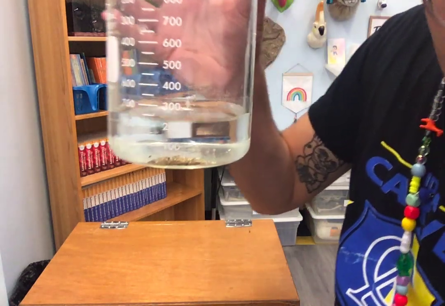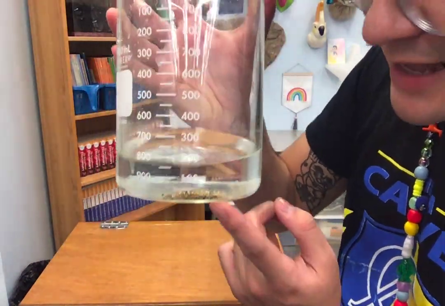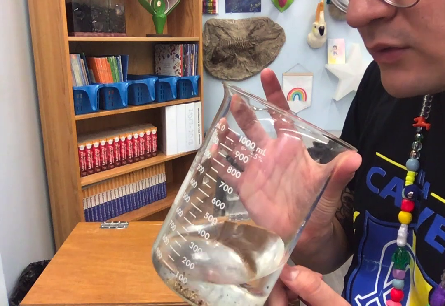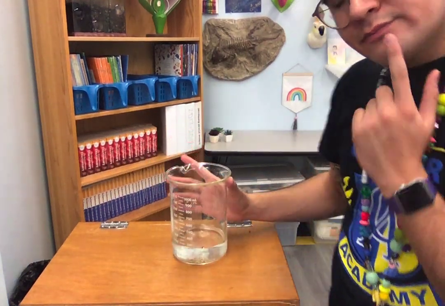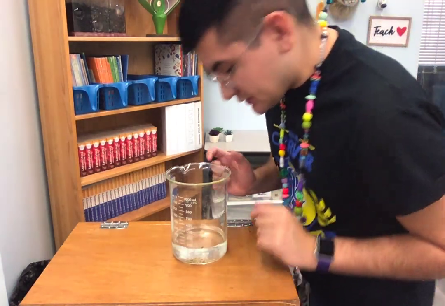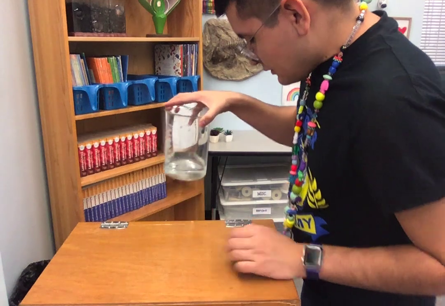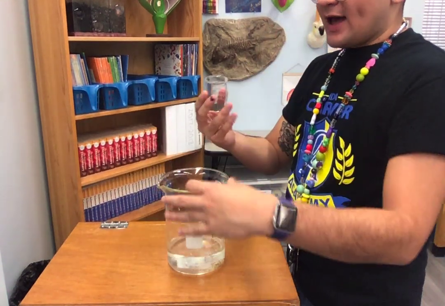And what do you notice, guys? The sand is still inside here. So what do you think? Is the sand soluble or non-soluble? Think about it. Is it soluble or non-soluble, if it did not dissolve? Make note of it.